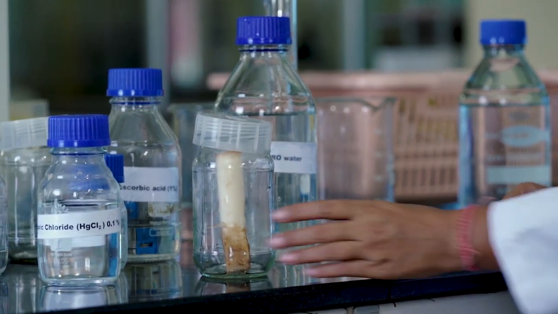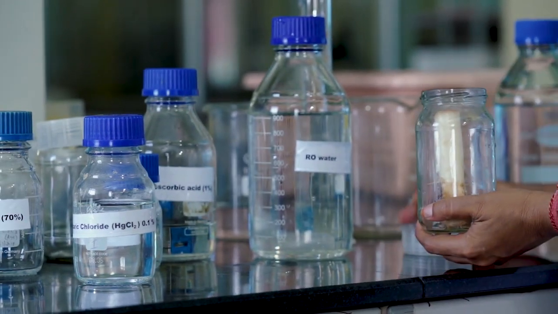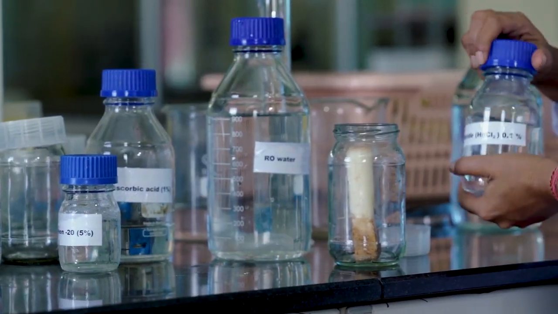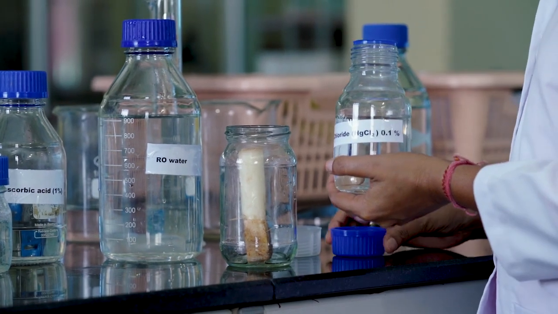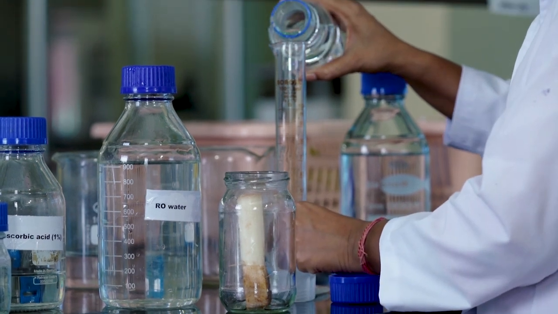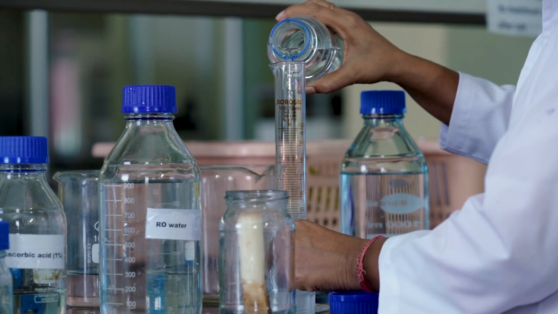Now the explant will be treated with mercury chloride solution. In this case we are taking 0.1% mercury chloride solution to treat our explant. There are various chemicals to treat the explants, such as mercury chloride and sodium hypochlorite.